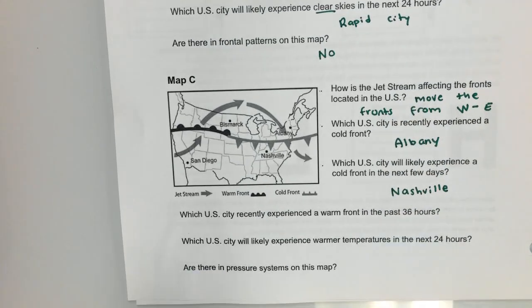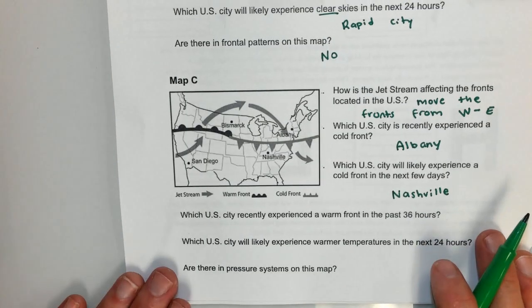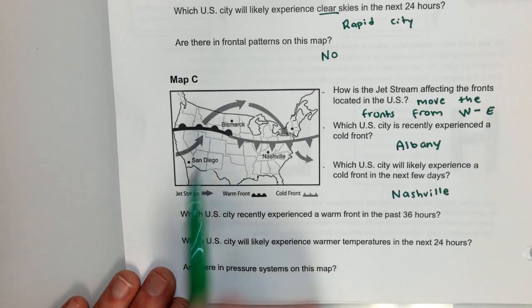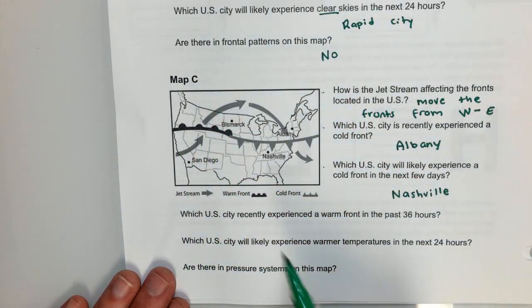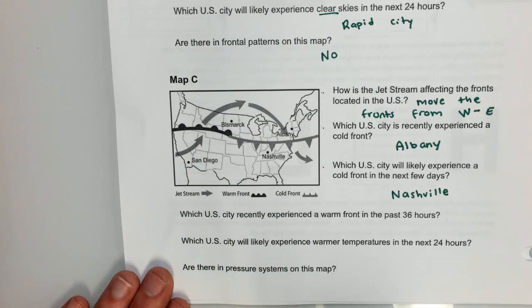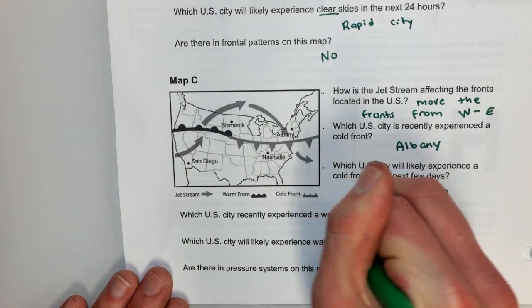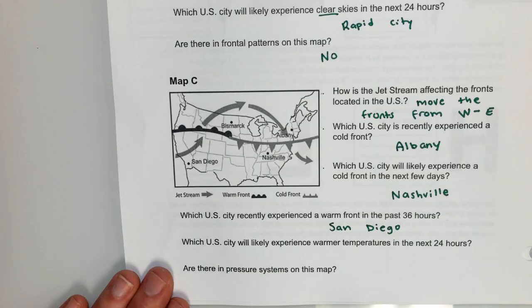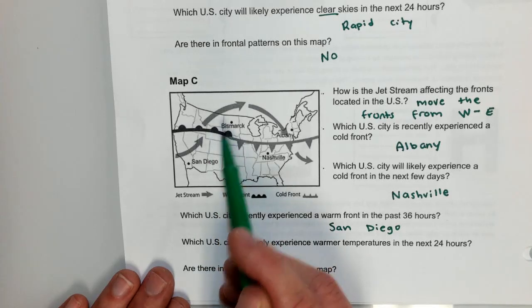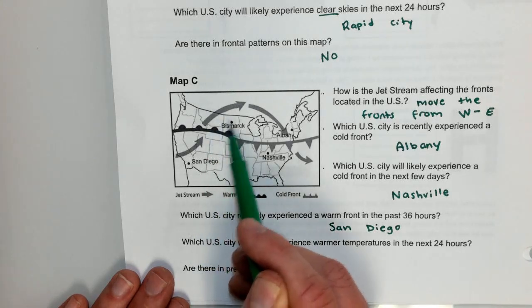All right, which U.S. city recently experienced a warm front in the past 36 hours? Well, looking at this map, I have my warm front up here, and it's moving from south to north. So in the past 36 hours, it likely passed through San Diego. And when a warm front passes through an area, it brings warmer temperatures. So in the next 24 hours, the warm front is going to likely pass through Bismarck.